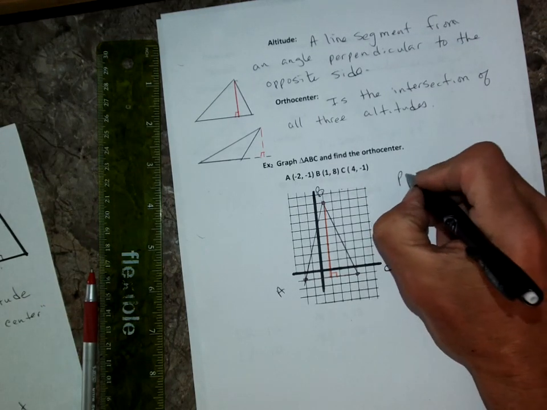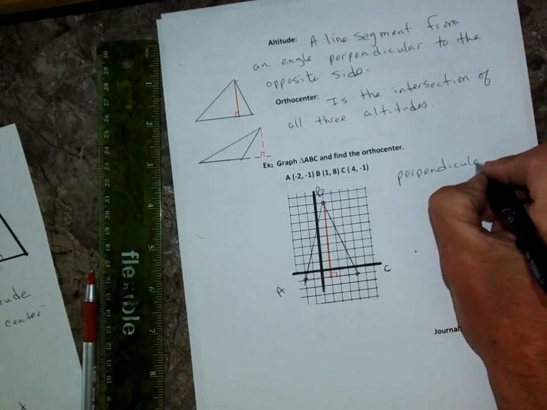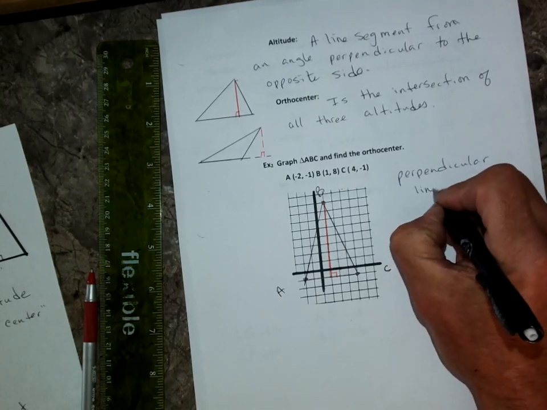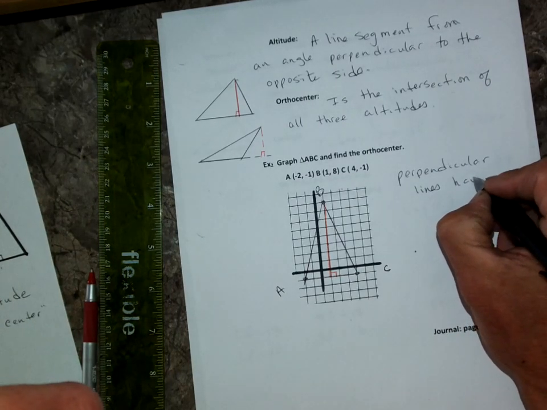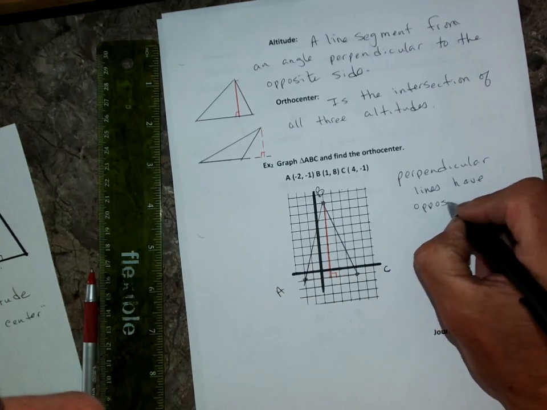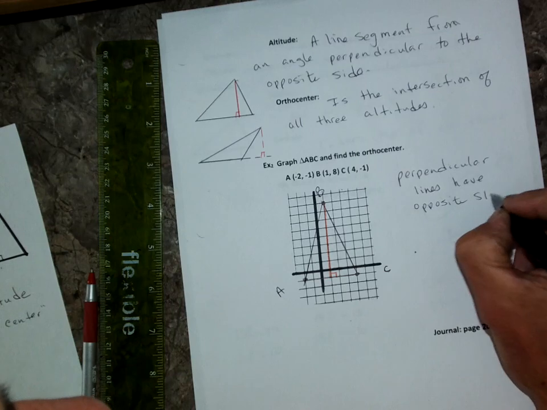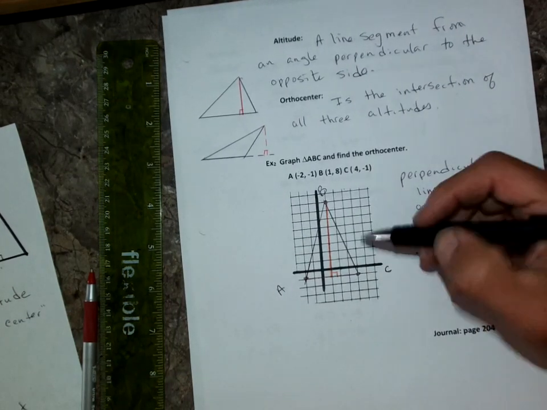Now the second one's a little bit harder, but what I know about this is that I need perpendicular lines, because I'm looking for altitudes, okay? Perpendicular lines have opposite slope, right? Well, let's think about this.